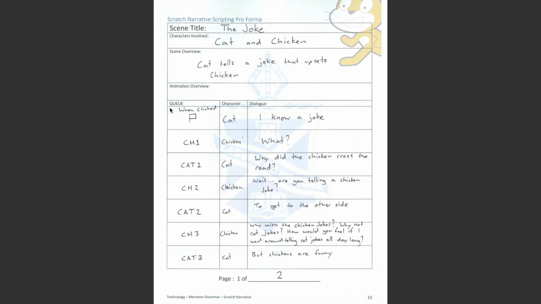You can see that when the flag is clicked, the cat is going to talk, and it's going to say, I know a joke. Once that joke is finished, it's going to send a cue to the chicken, CH1, and the chicken will pick up on that cue and then say what. That'll continue down the cat1 cue and the CH2 cue, and then you'll be able to manage that rather than actually having to change the time.